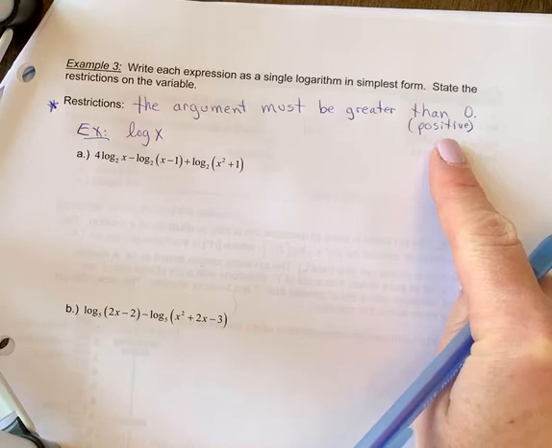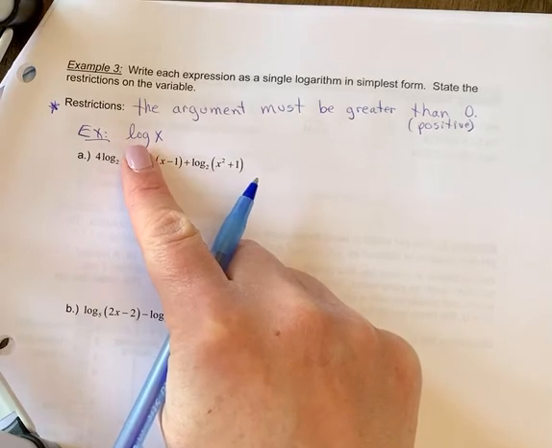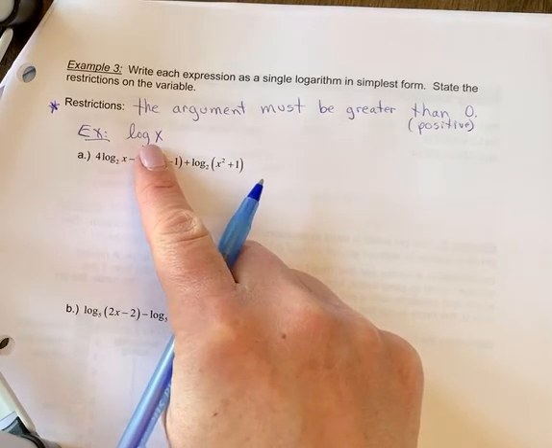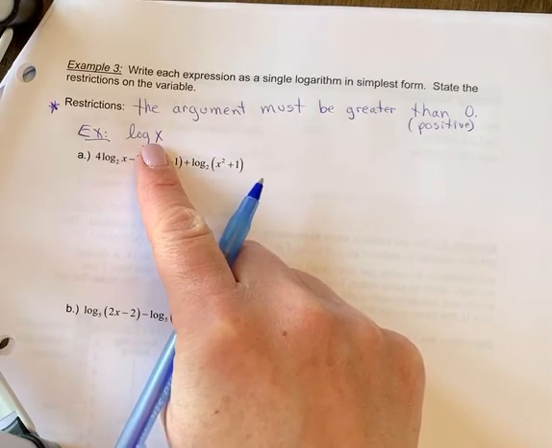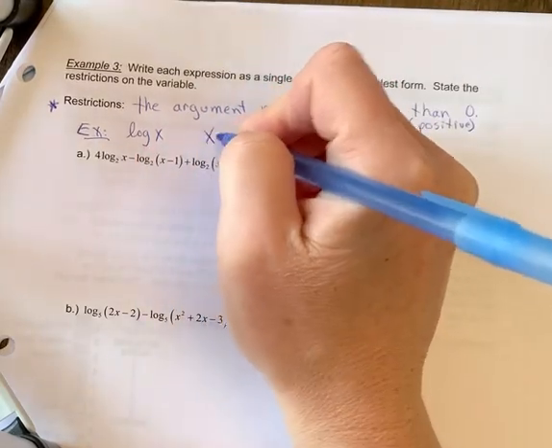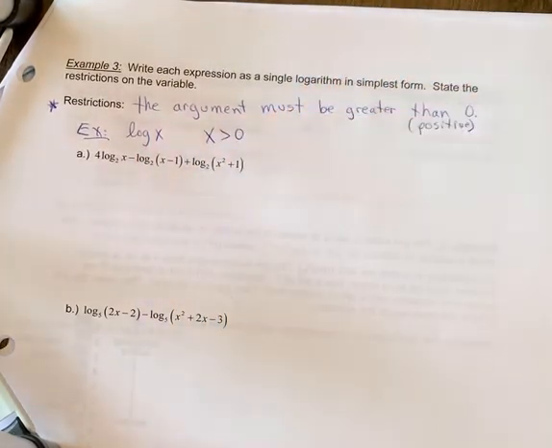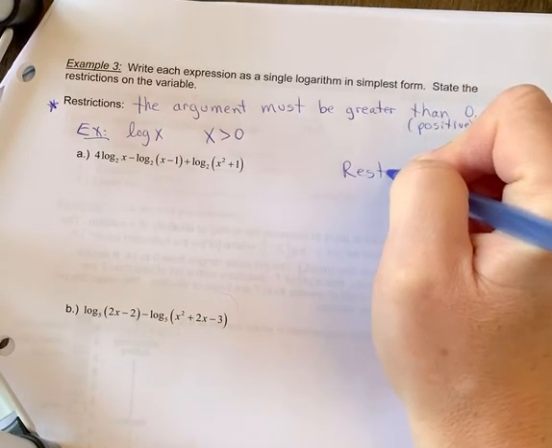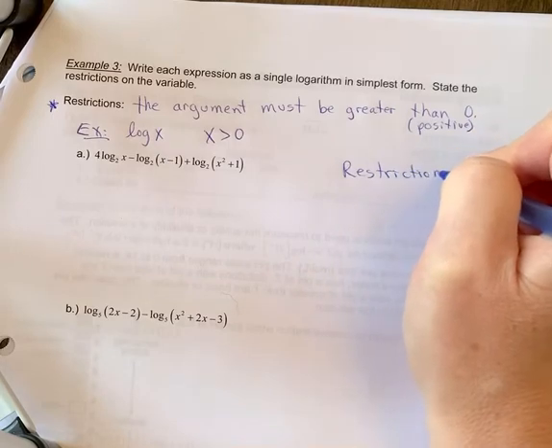If you think back to our log graphs, before we transform them, you have an asymptote on the y-axis and your domain was always x is greater than 0. So if I was to graph, for example, y equals log base 10 of x, the argument must be greater than 0. So we would say x is greater than 0. So we'll use the argument greater than 0 when we find our restrictions on the following questions as well.